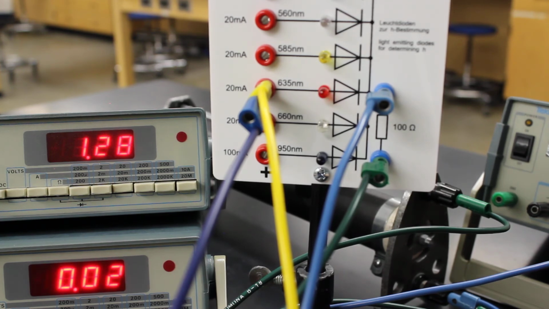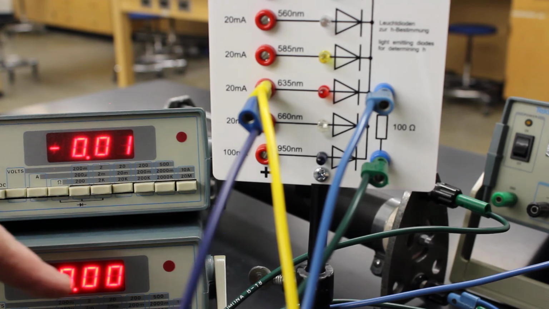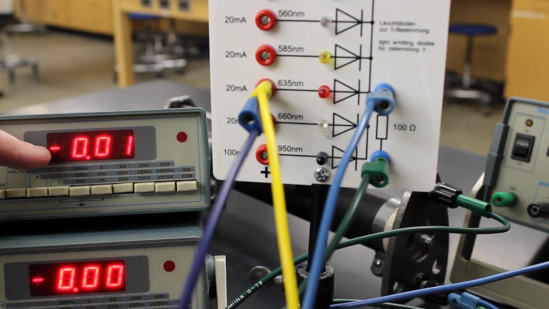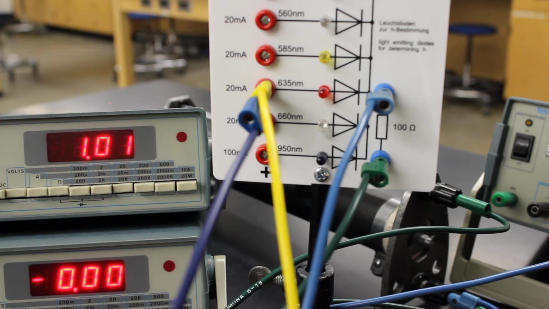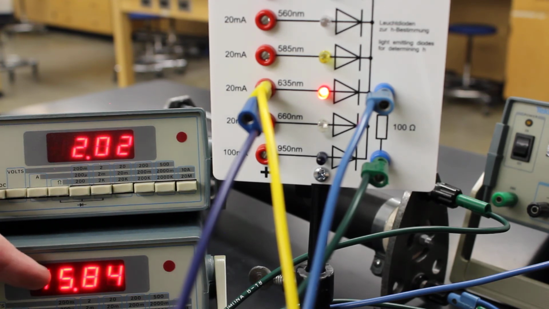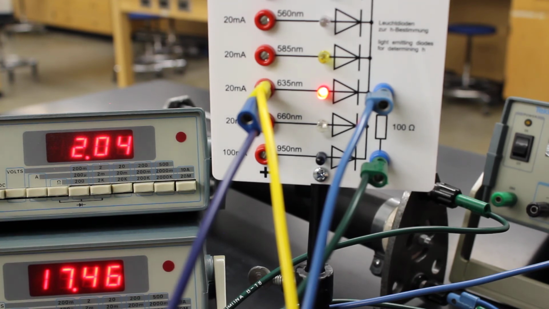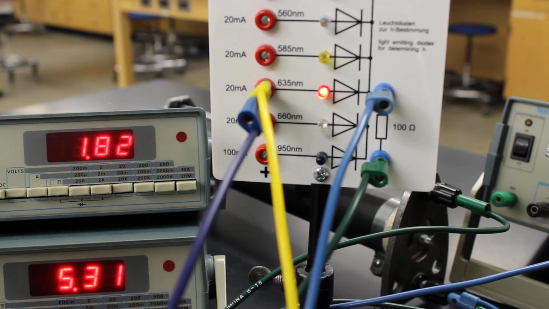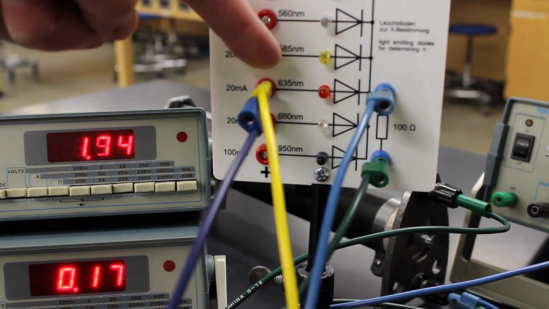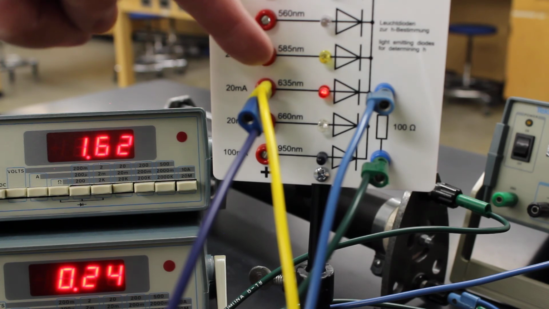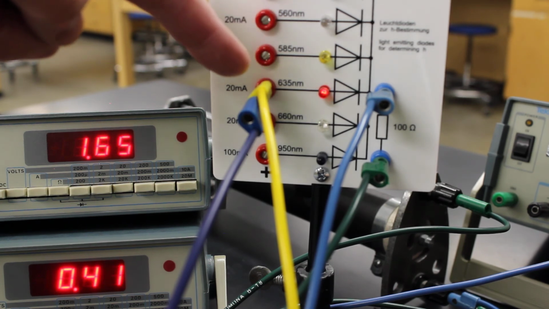So what I've done is I've taken data, basically voltage versus current data for each diode from very low voltage, 0.5 volts, up to about, I don't know, 3 volts or so. Certainly I didn't want to exceed the 20 milliamps. Never want to go above 20 milliamps. By the way, I guess you can see the diode glowing right here. You see the diode come on.